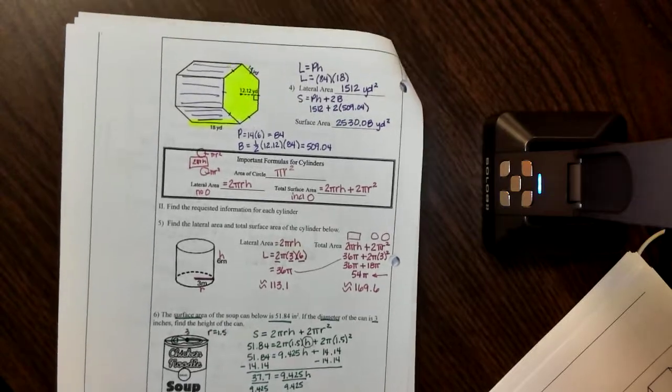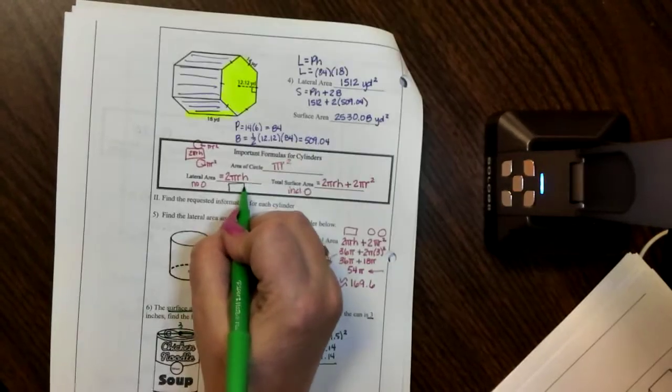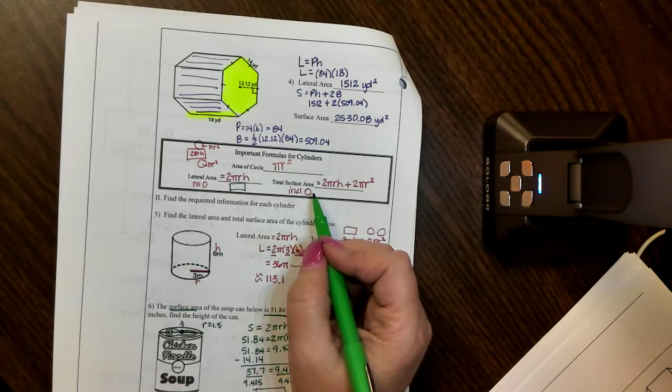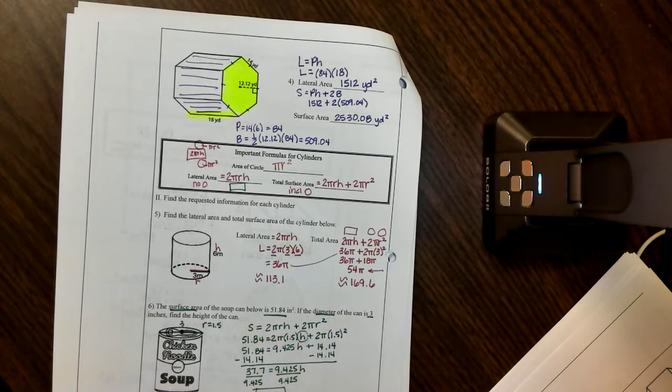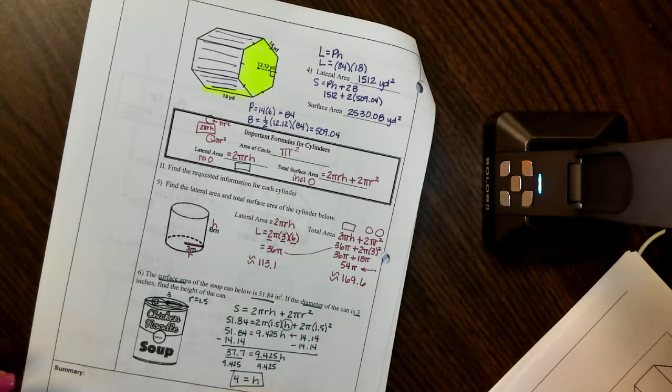So cylinders are nice because they have their formulas. Just recognize what each of the formulas represent. The lateral area is the rectangle or the wrapper around the soup can, and the total surface area includes both the top and the bottom of the can also. So that would be how much metal you need to make the entire can. So be sure that you know how to use these formulas because they're very important to know how to do.